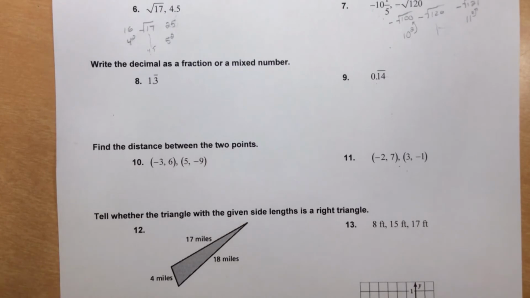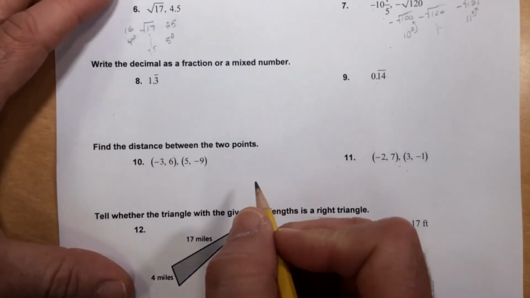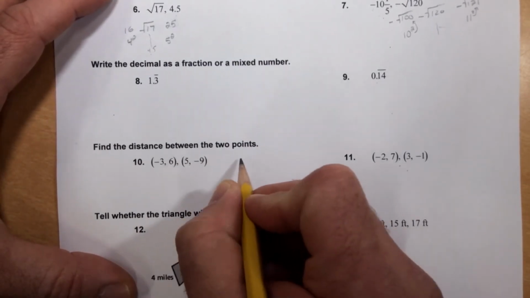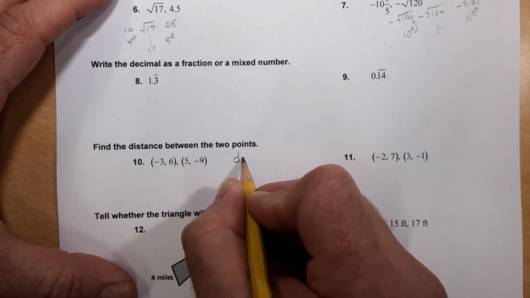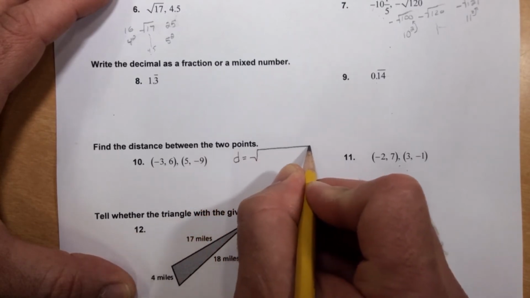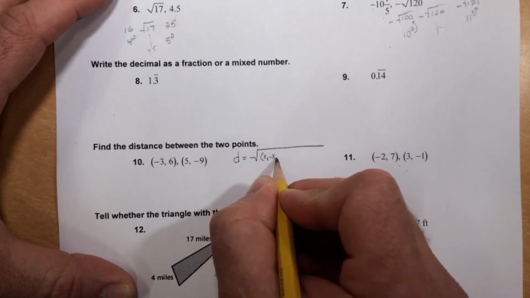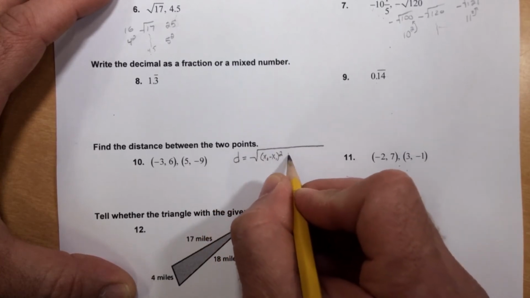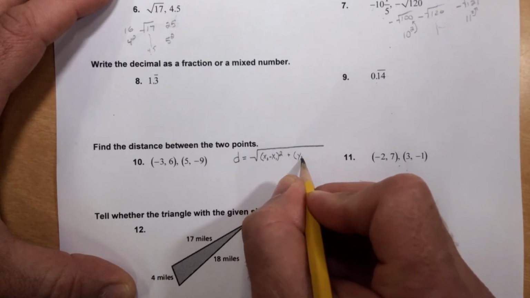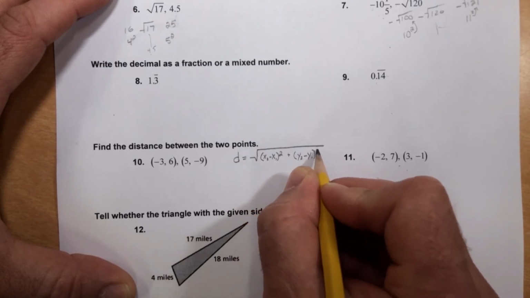Here, find the distance between these 2 points. Of course, we will use the distance formula. I'll write it right here in the middle of these. Distance equals the square root of x2 minus x1 squared plus y2 minus y1 squared.